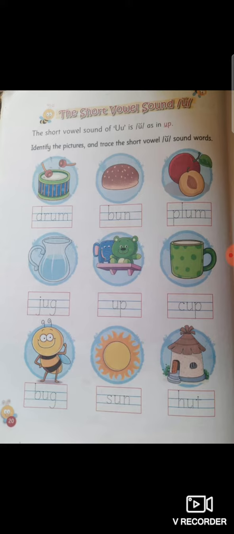So children, in this class today we'll read some short vowel a sound words. We have already done a, e and o sound words in videos. So this is the short vowel a sound words. So here we have to identify the picture and trace them and read them.